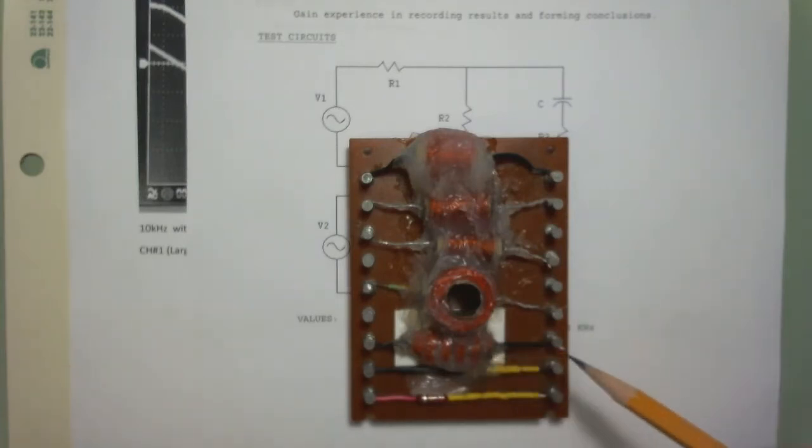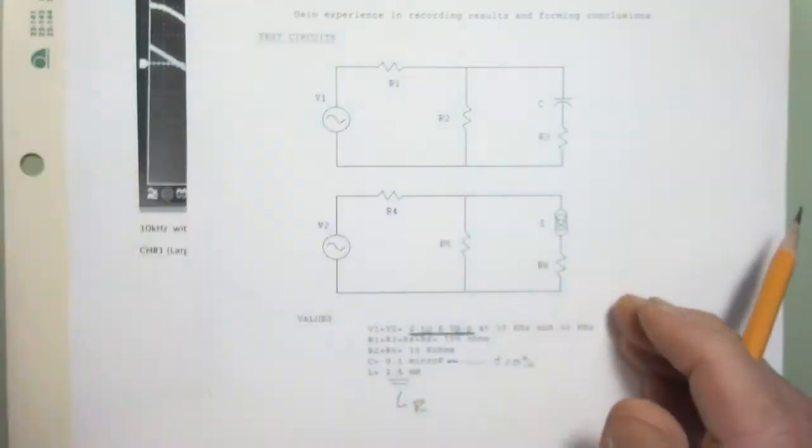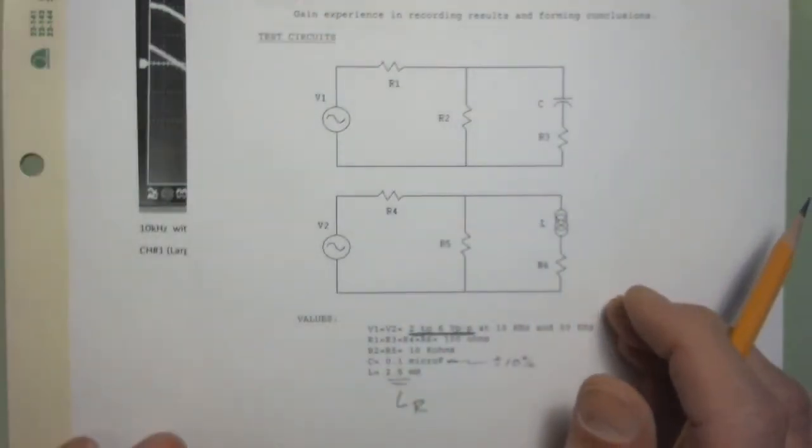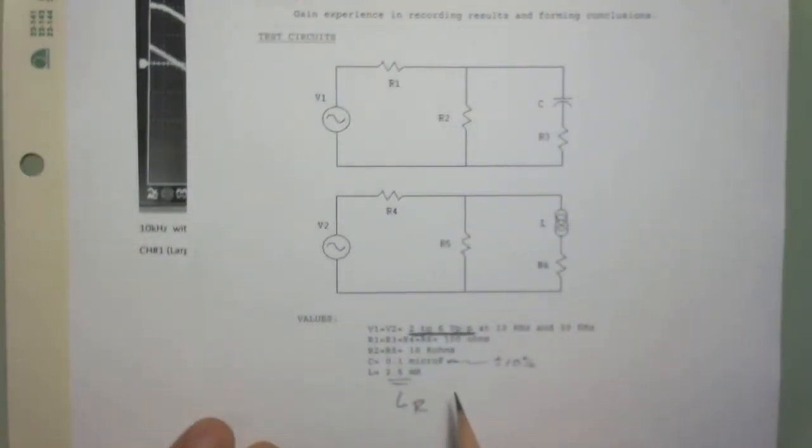So basically what I did is I put the ohm meter from this point to this point, and I measured the resistance of that, and that allowed me to get the internal resistance on that, and it turned out to be, let me get my notes here, 58.5 ohms. So we'll say R sub L is 58.5 ohms.